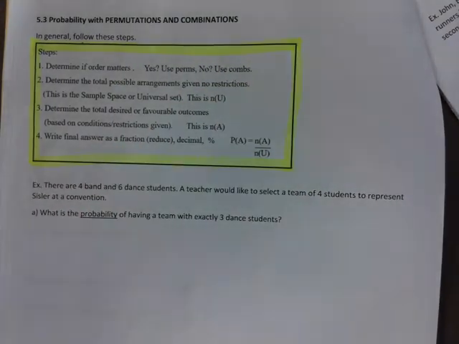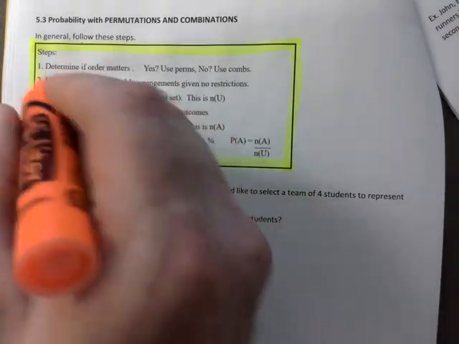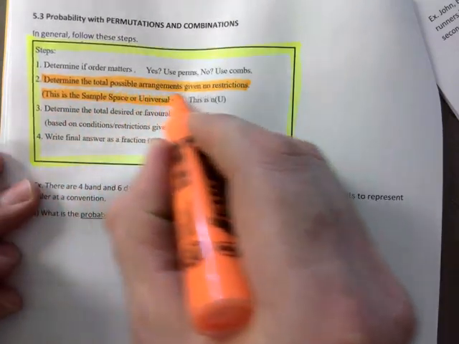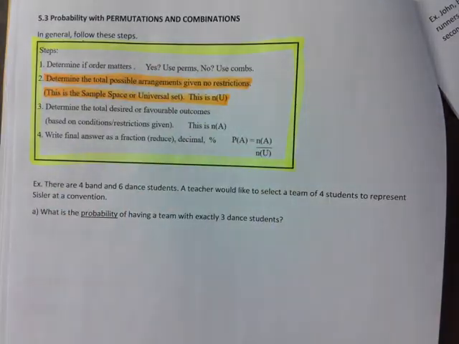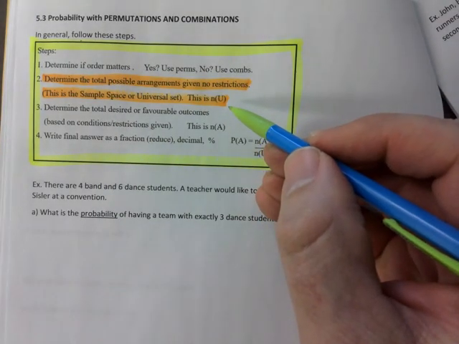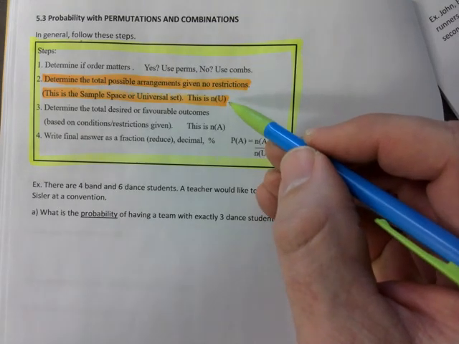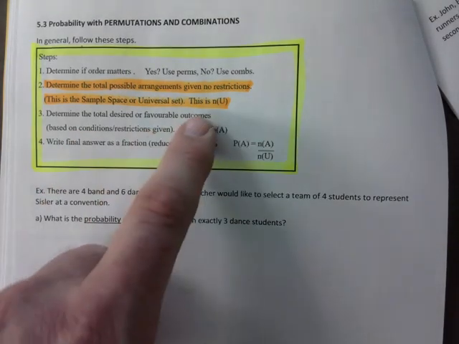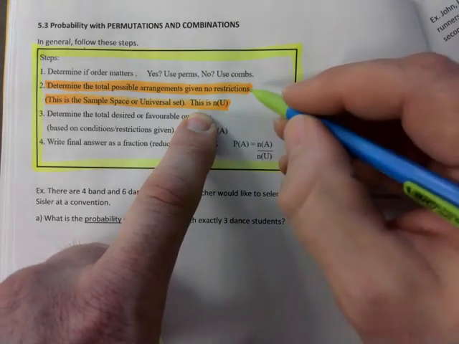I will give this a different color because this is the one students struggle with the most. They're okay coming up with the specific, the favorable, but the universal, it's like, wait a minute, what does that even mean? It just literally means no restrictions. If you could use all possible cases, like for making groups or passwords or you name it, it's your U. It's the greater number. Okay?